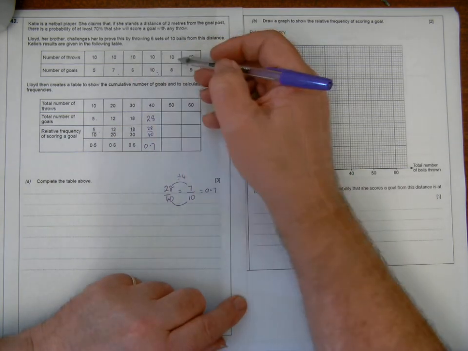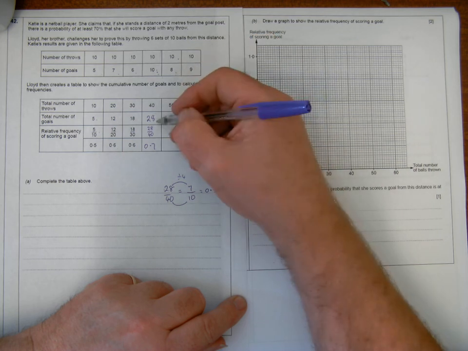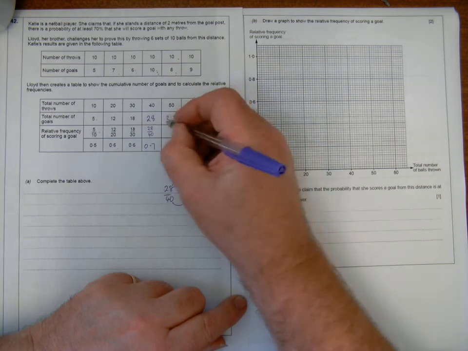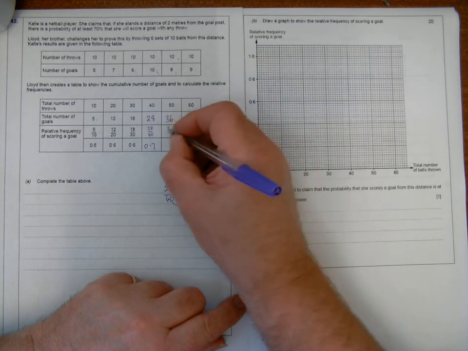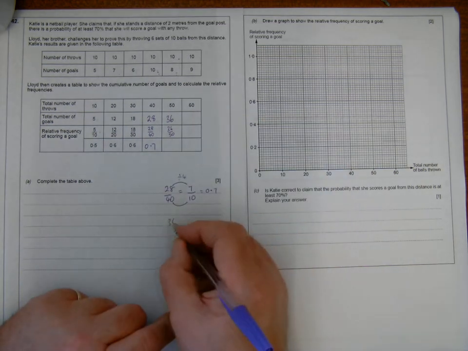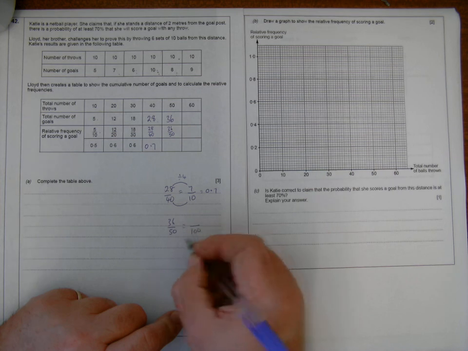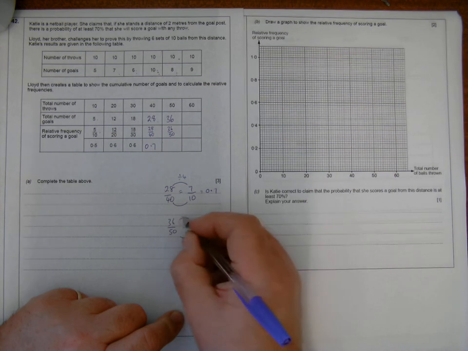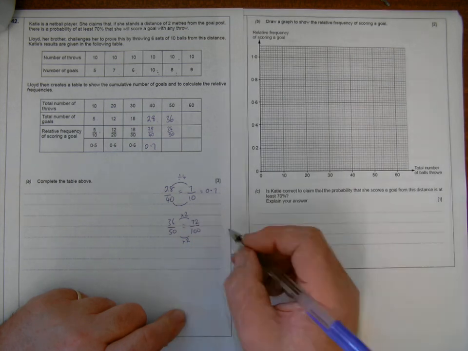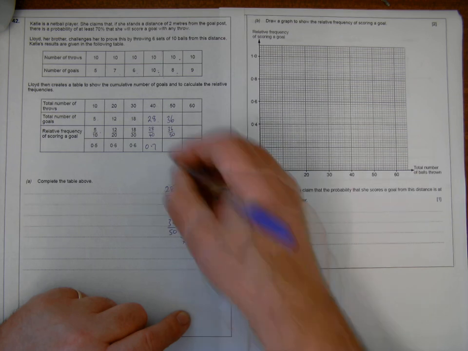After 50, there's another 8 goals scored, so there'll be another 8 goals on top of the 28, or you can add up all those numbers, and that'll give me 36, so the relative frequency is 36 out of 50. Then I can scale this up to out of 100 by times by 2, same there, times by 2, so that's 72 out of 100, and move the point 2 places to the left, so that's 0.72.